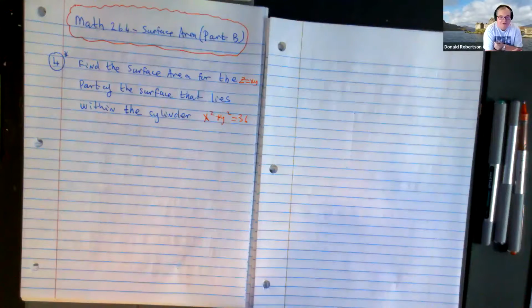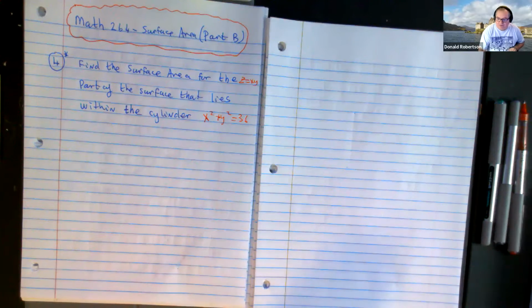First thing I'm going to do is finish off a couple of examples from the section that we didn't quite get finished last time.